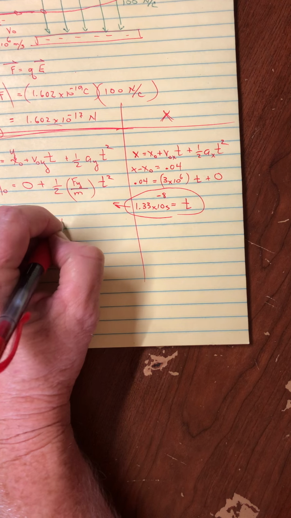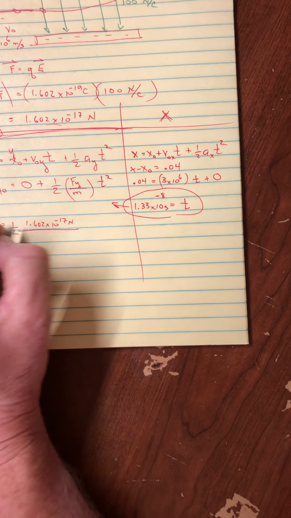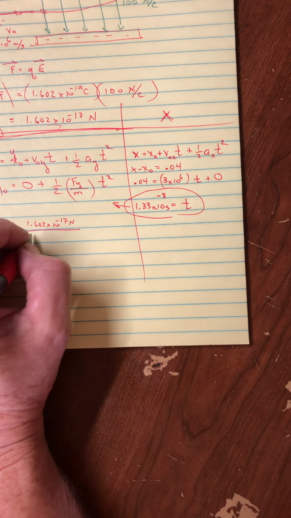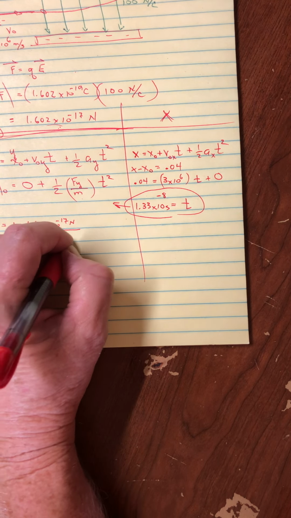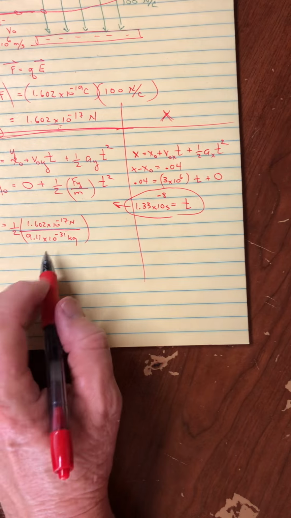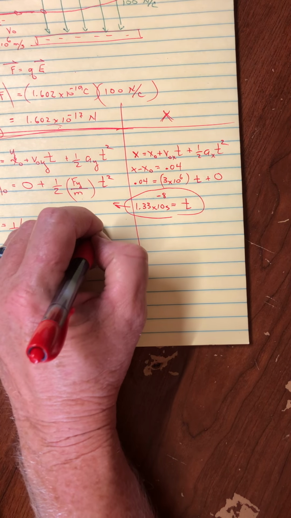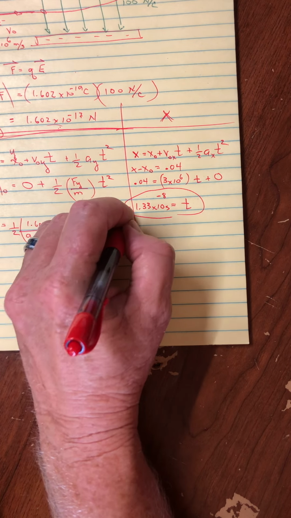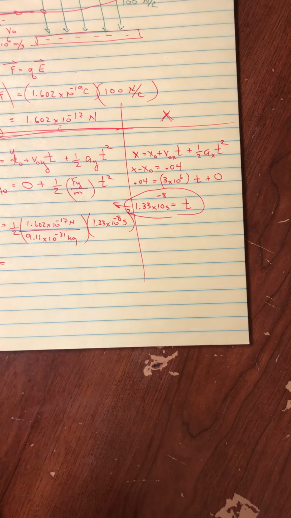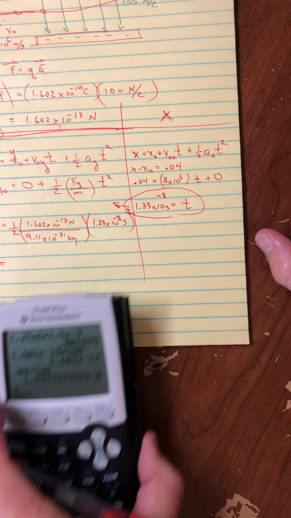1.602 times 10 to the minus 17 newtons. That's from up here. The mass, we'll go look it up for the electron. It's 9.11 times 10 to the minus 31. And then the time is 1.33 times 10 to the 8th seconds. And then we can square that. And so again, finally we can get what is the deflection.